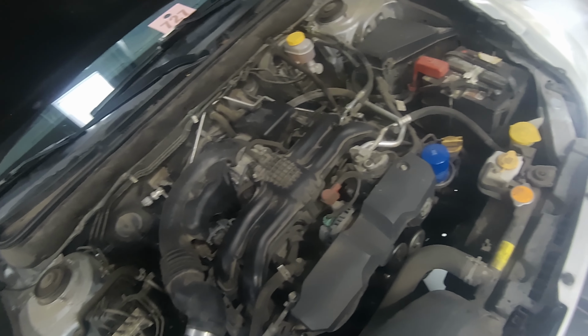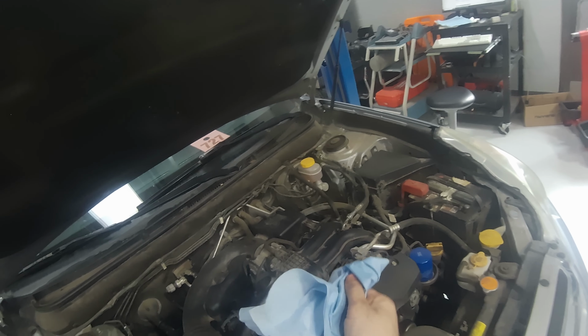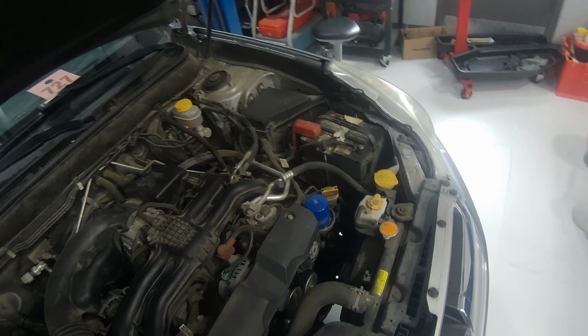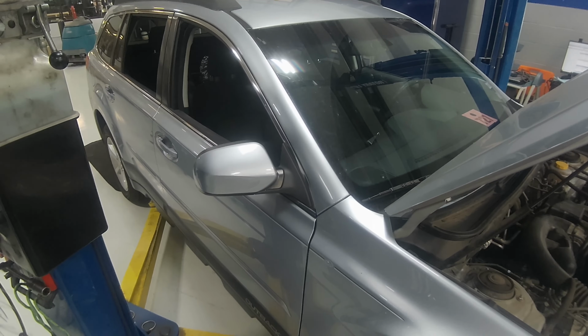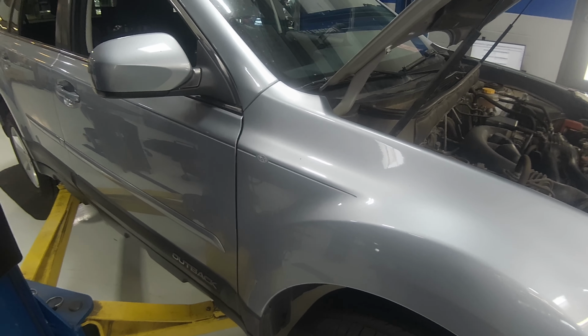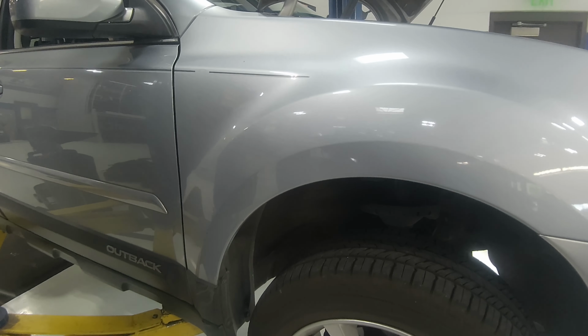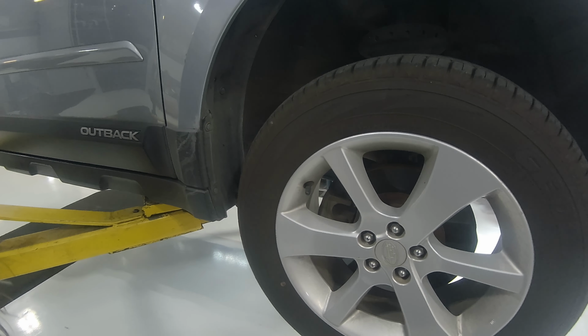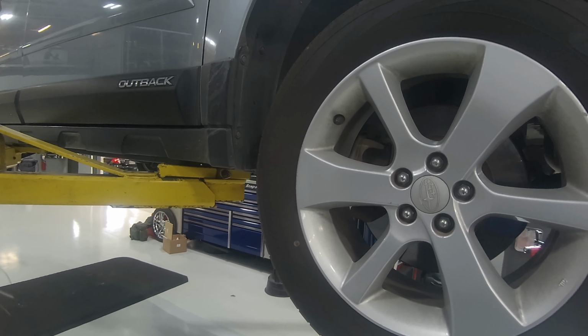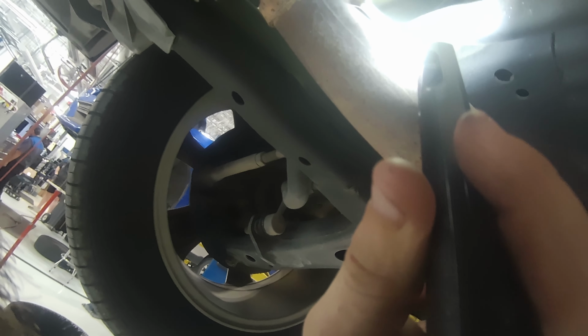Wow. Half the oil. 3,000 miles in, they're already down half a quart. Starting to see some minor head gasket seepage. A lot of valve cover dripping. Okay, a lot of dripping right there too.